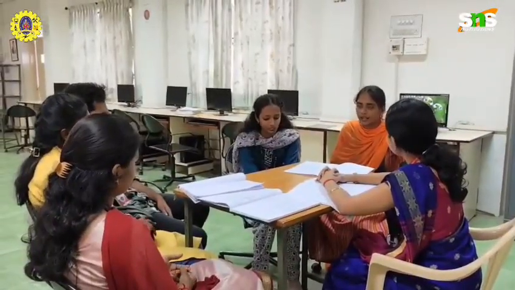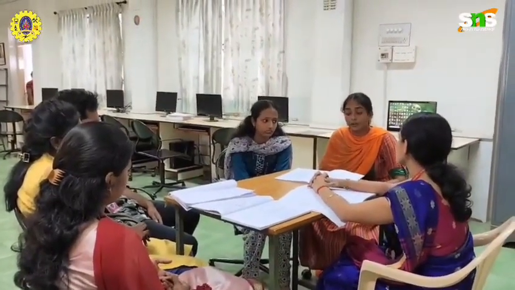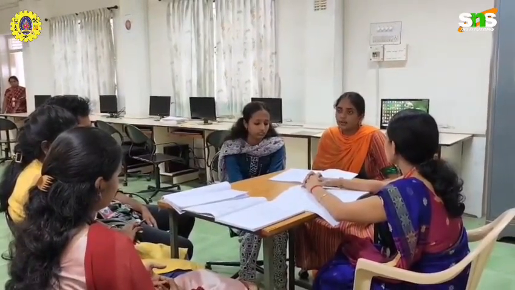To implement the bias compensation techniques, the first one is voltage divider bias. This is the most usable bias compensation for BJT, that is, bipolar junction transistor.